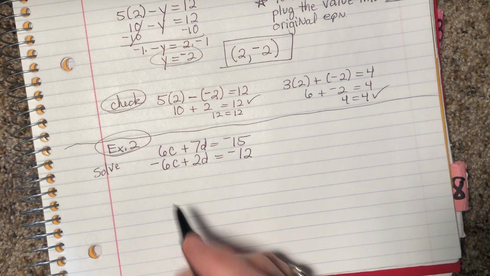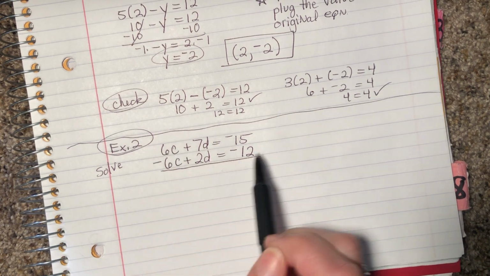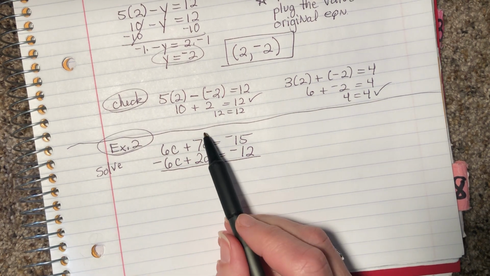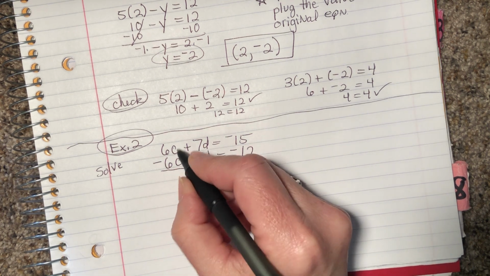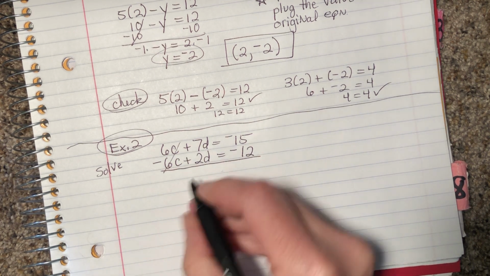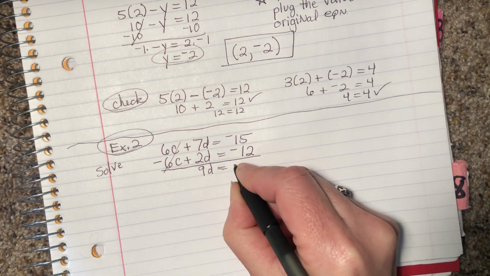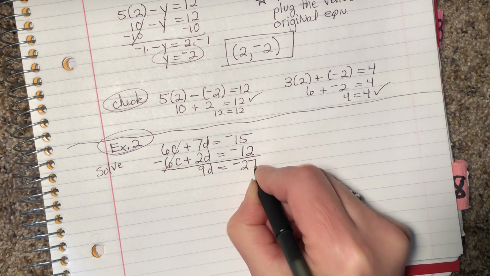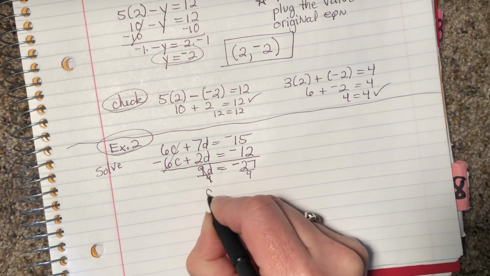Plus they're both in standard form. That makes the c's line up, the d's line up, the numbers line up. Adding these makes them cancel. And then I get 9d equals -27, dividing both sides by 9.